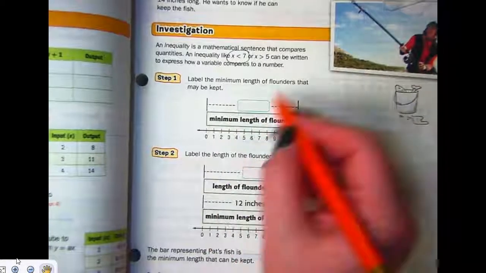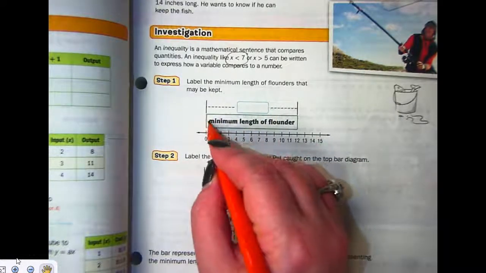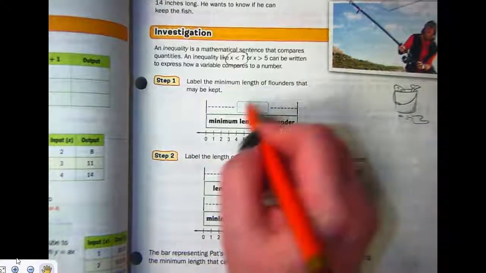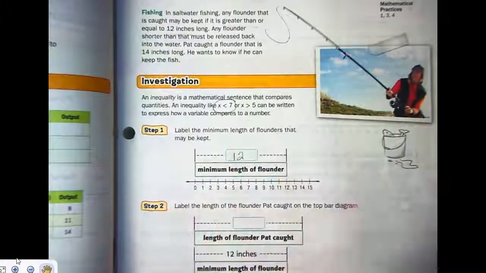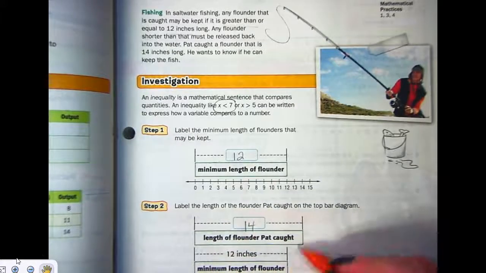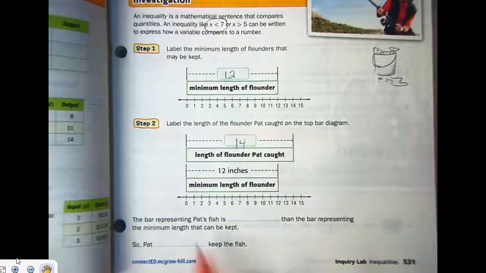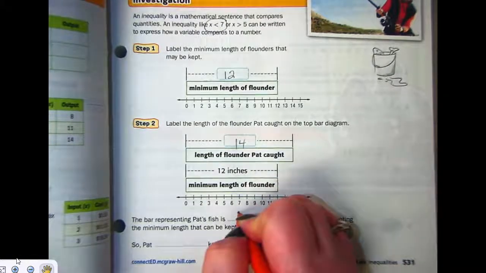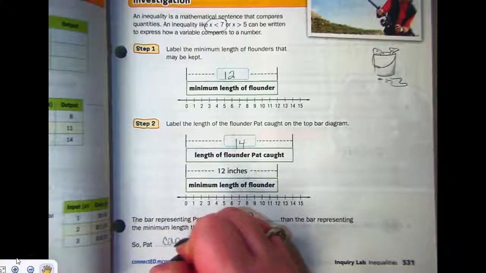So the minimum length, right here, they're showing us this is the bar that they're using. Right here, the minimum length is 12. It is 12. What was the length that Pat caught up here? 14. Is that greater than 12? Yes. So can he keep it? Yes. The bar representing Pat's fish is, how much longer is it? 2. So Pat can keep the fish.